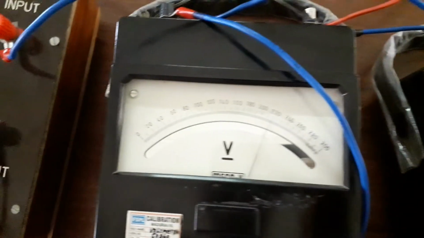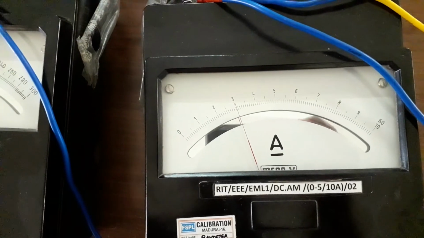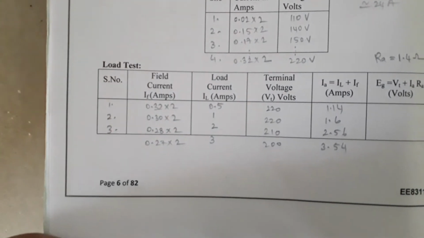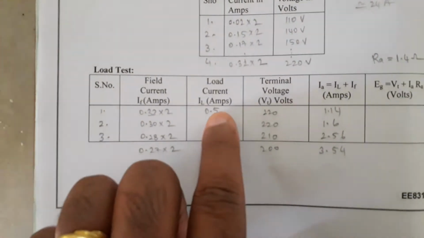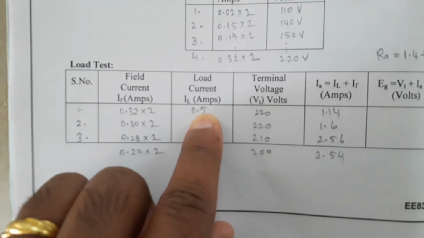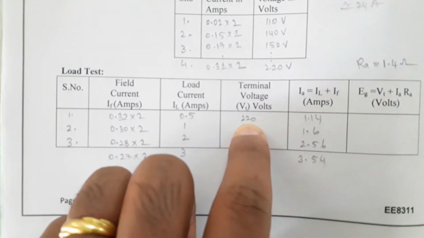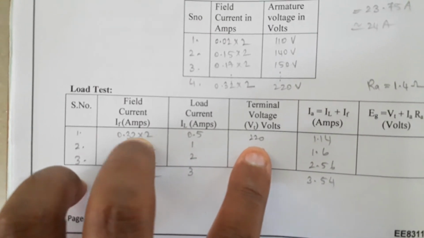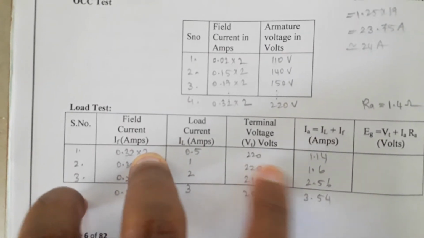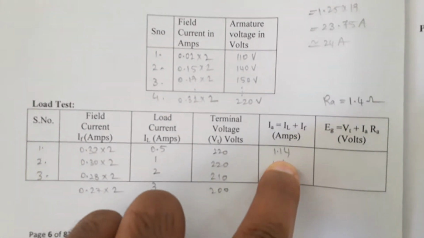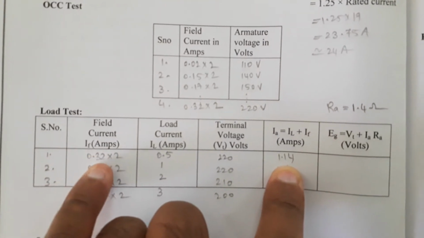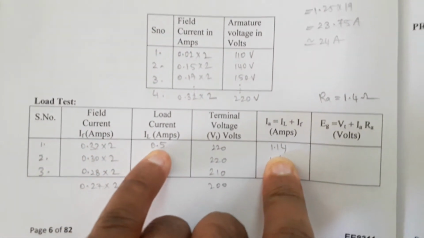So in the load test we are going to note down the voltage and current, and write it in the tabular column. The load test readings are tabulated here. This is the first load we have applied, 0.5 amperes. The terminal voltage is 220 volts. The corresponding field current we have to measure, that is 0.32 into 2, 0.64 amperes. Then we have to add the two values, right? So that is 0.64 plus 0.5.